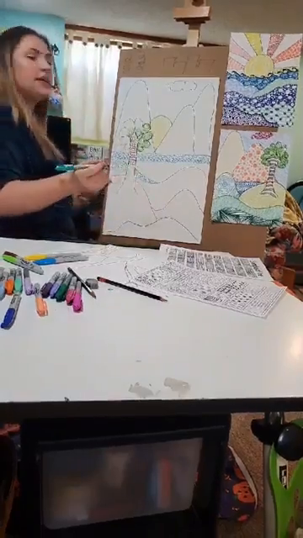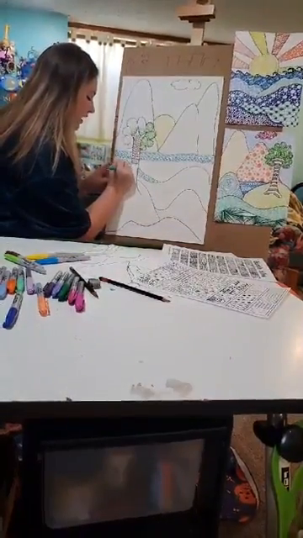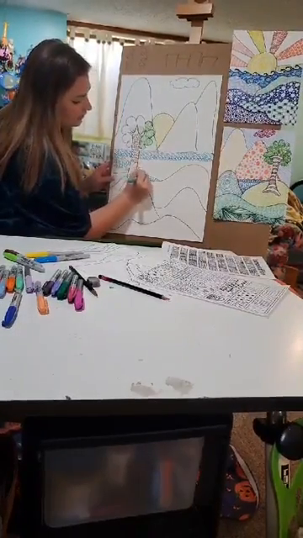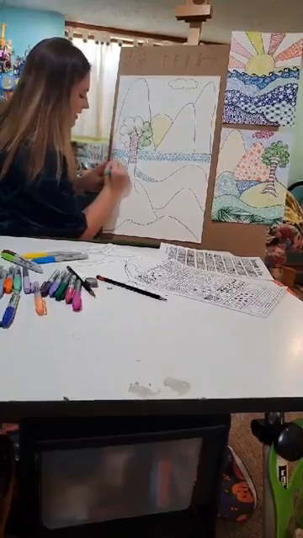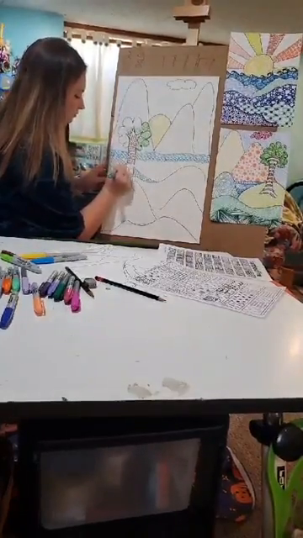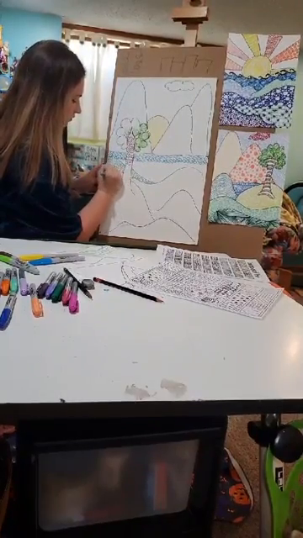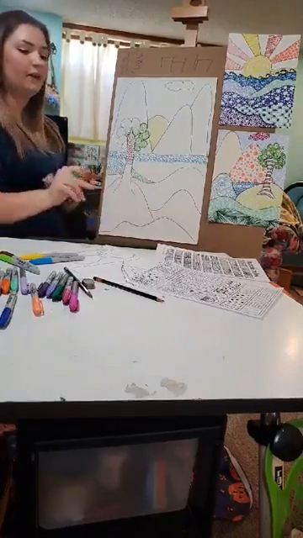And again, this might take you some time to fill in all of your spaces, but that's okay. This is sort of a relaxing, remember Zen as in Zentangle. This is supposed to be relaxing to fill, take your time, fill all of these spaces and shapes in. Alright, so that might be one of my areas.